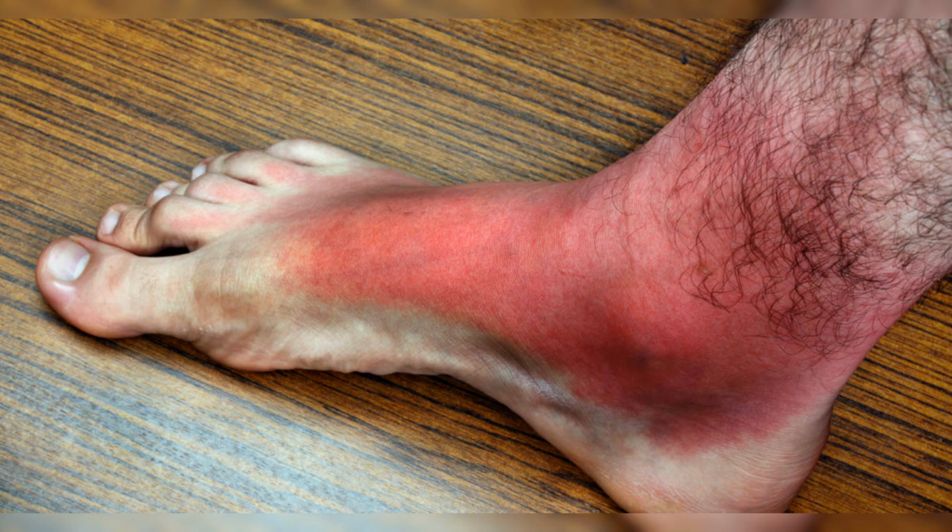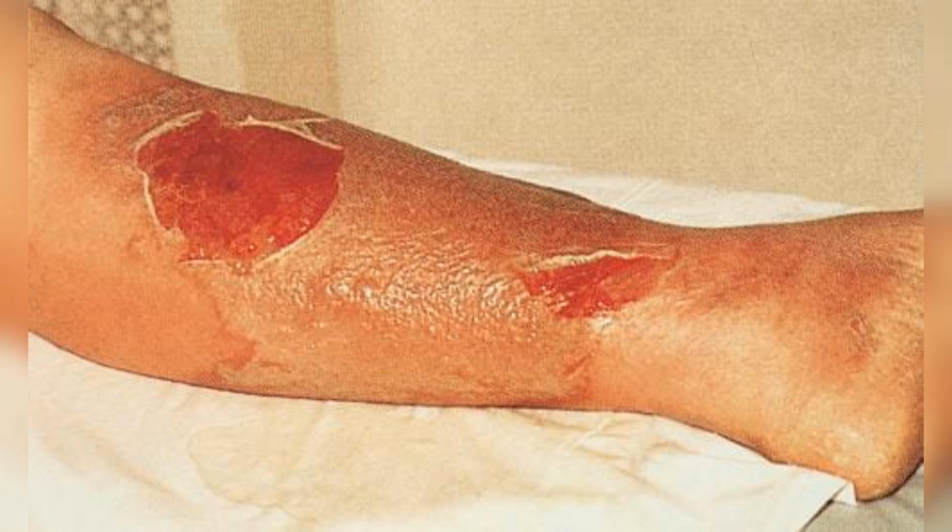Cellulitis of the legs is a common yet frequently misunderstood bacterial skin infection that can bring even the most vigorous individuals to a standstill. This condition doesn't just lurk in hospital wards or dwell among the chronically ill. It can strike anyone, at any age, often catching its victims off guard.